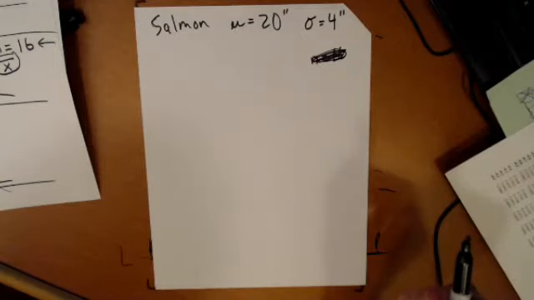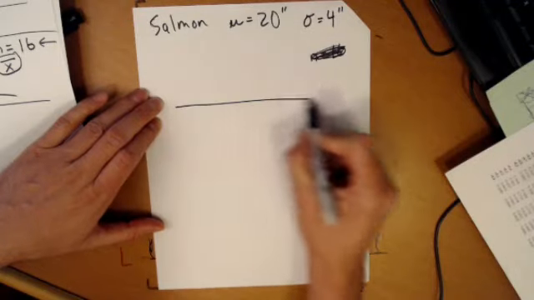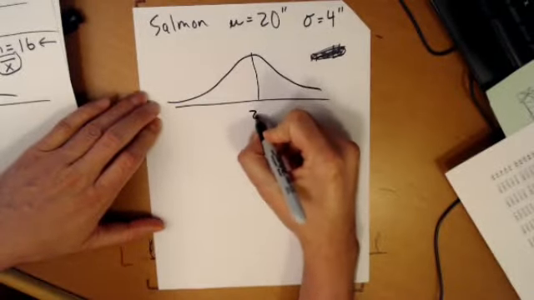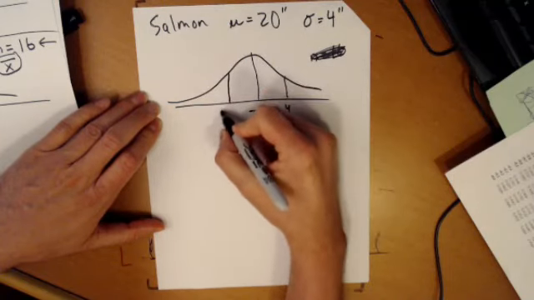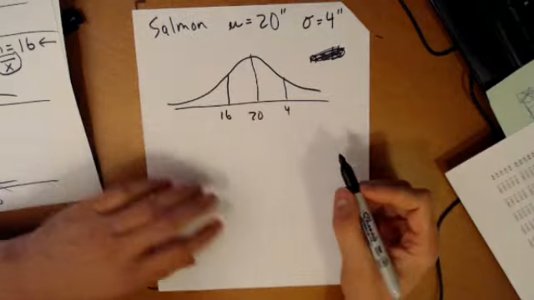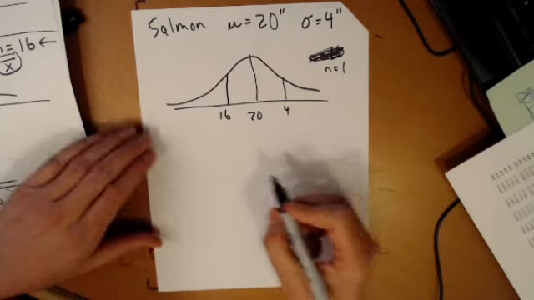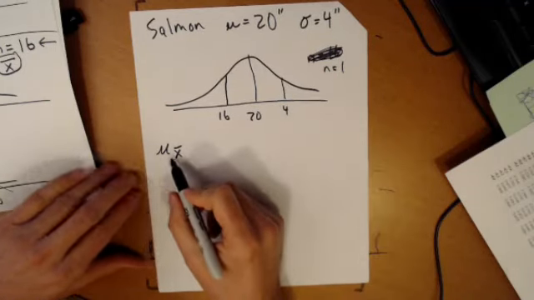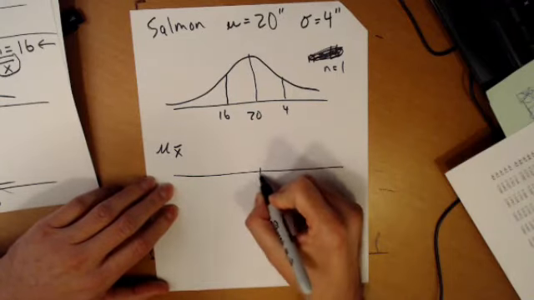Hey folks, just wanted to revisit that opening example. So the salmon, we have the mean of 20, the standard deviation of 4. Okay, so now this is if I'm just looking at one salmon. So let's see what it means to talk about the mean of the X bars. So I introduced that idea, but let's do an example.